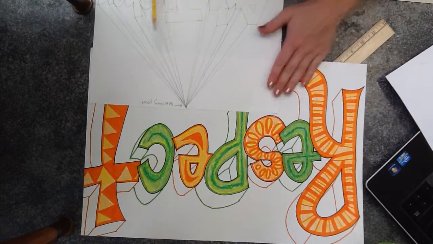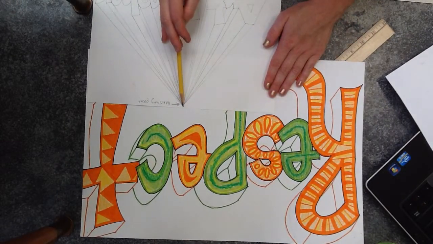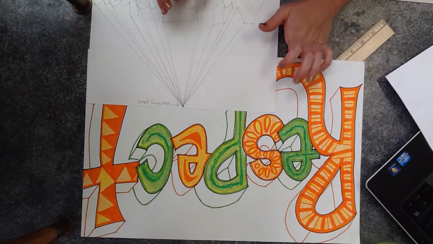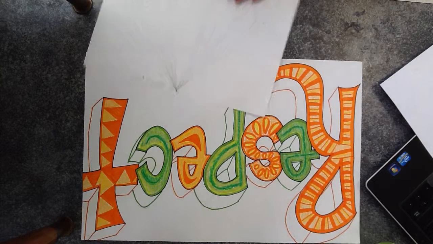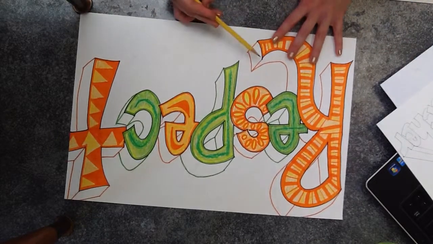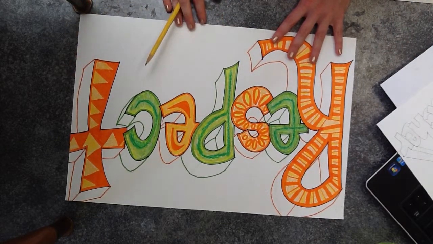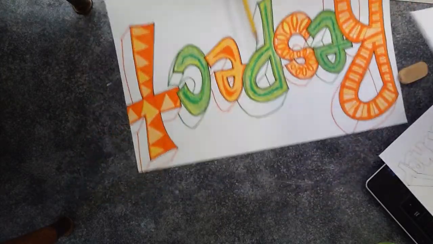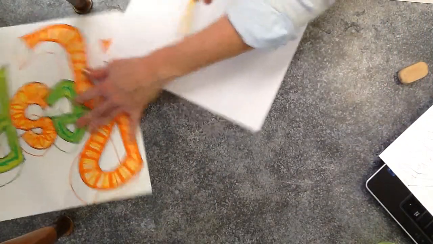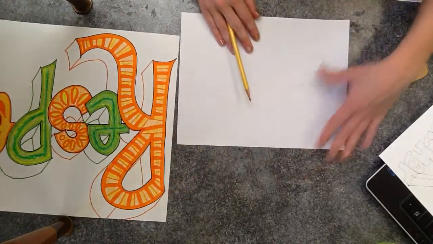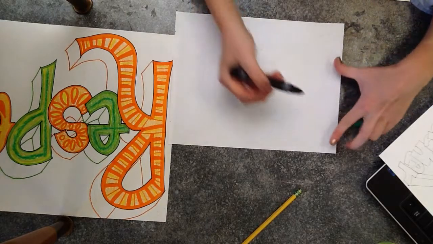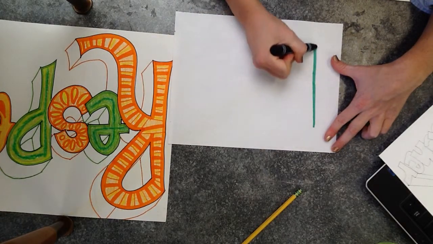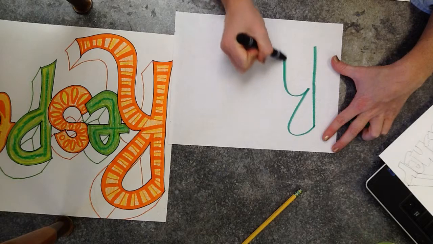Essentially, in this one, we're doing the exact same thing, but instead of using a vanishing point, I'm pretending that my vanishing point is over there at my door. So once again, all of my lines point towards my door. I'm going to show you what that looks like when you're drawing it. I'm just going to use this as an example. I'm drawing the letter R.